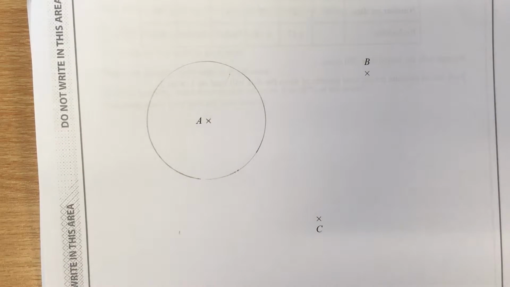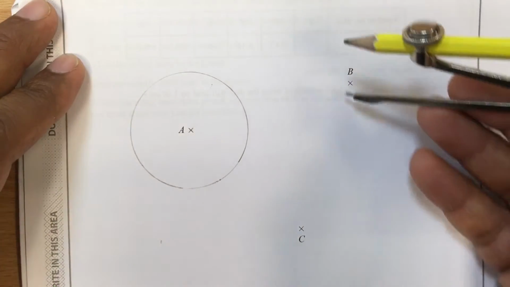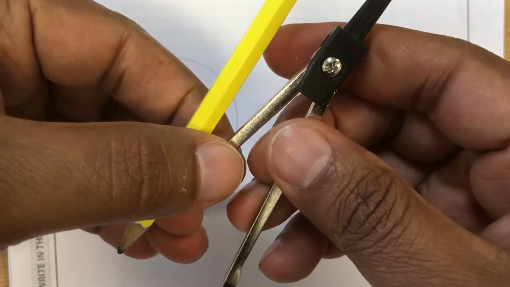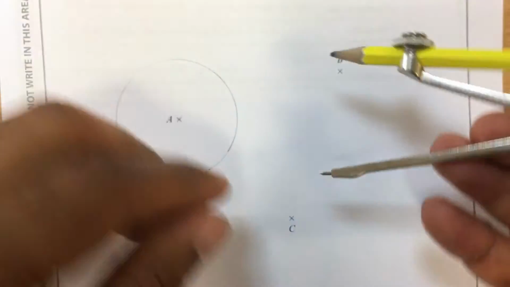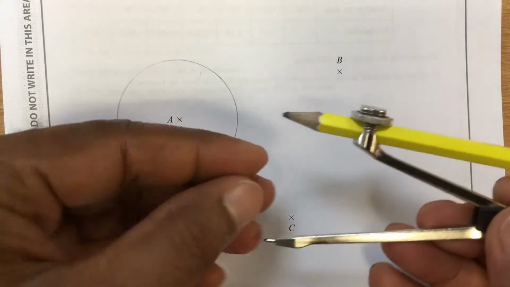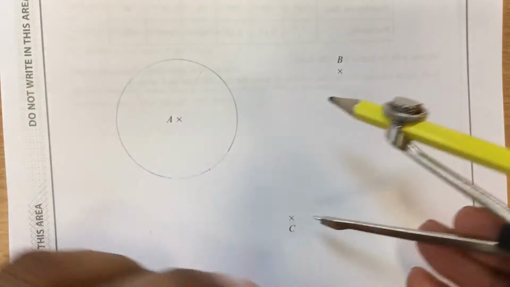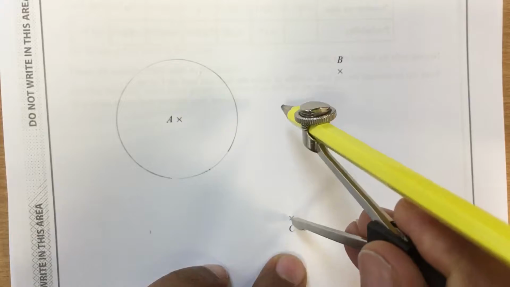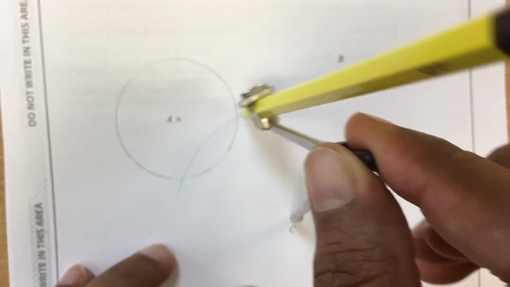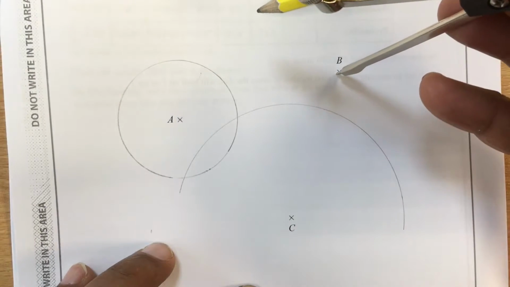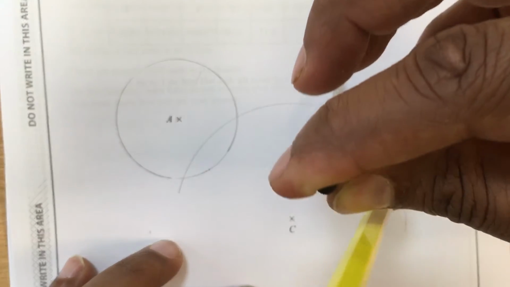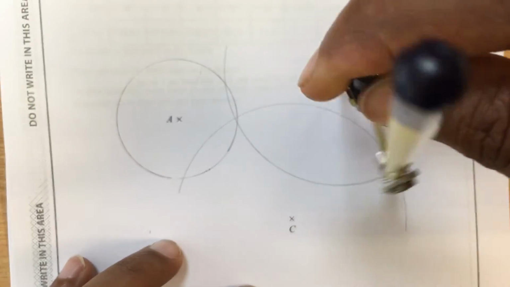Now, the second point which we had to do was to put a perpendicular bisector between B and C. So what you do here is, again, gently open up your compass, and it has to be slightly more than halfway, because these two arcs have to intersect to get the perpendicular bisector. So if I get this point here, dig it firmly, and just nice and gently draw an arc along here, and then dig that in firmly here, nice and gently, and draw an arc along here.